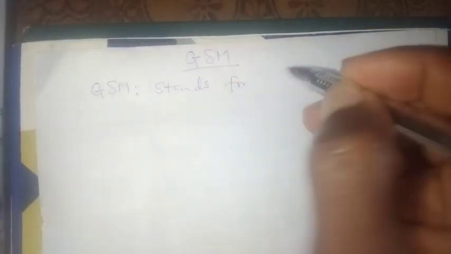Okay, let's just write something about it. GSM stands for Global System for Mobile Communication. You can either put S or remove it, it depends on you.